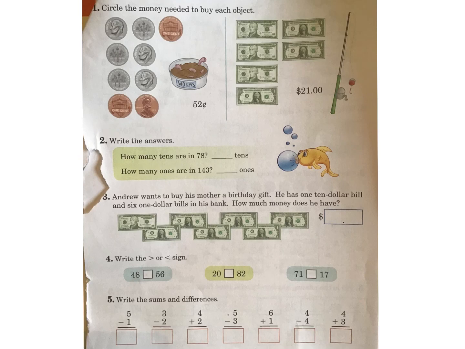Hey everyone, we're going to look at today's math papers together. We're going to start with page 37. At the top, number 1, it says circle the money needed to buy each object.